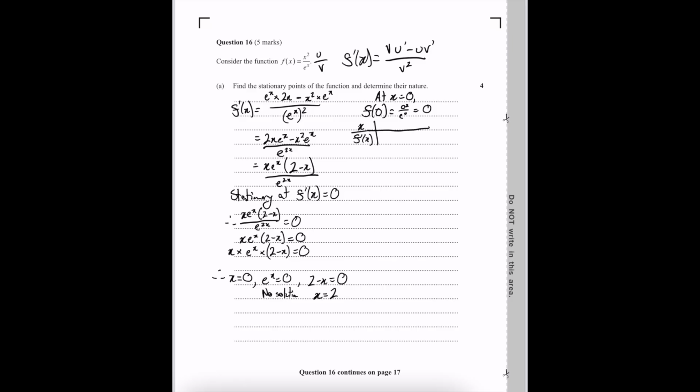So if we have our x value at 0 and we take a value that's slightly larger and a value that's slightly smaller than that, we should be able to check that if there is some sort of change in the gradient, then that would be able to determine its nature.